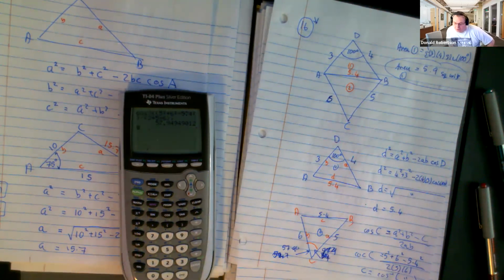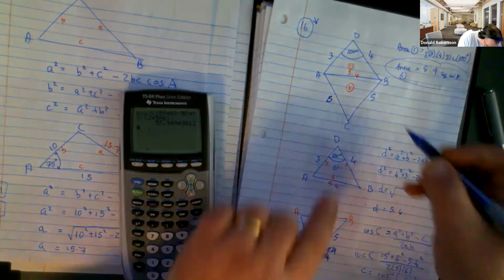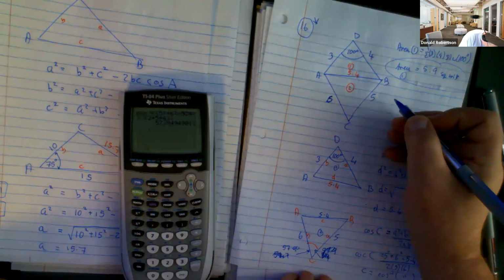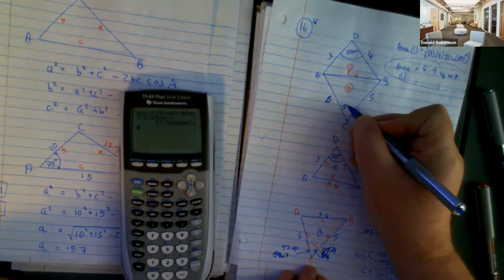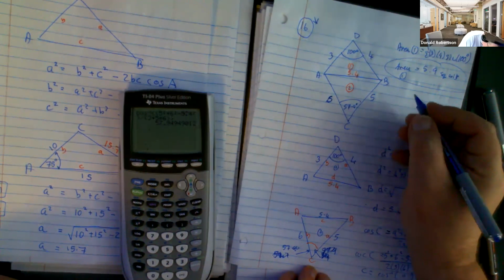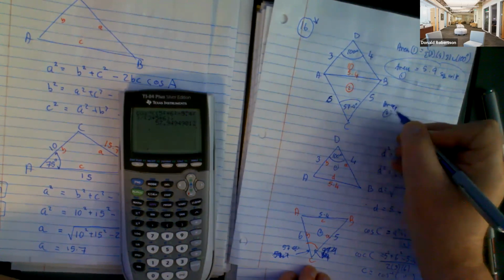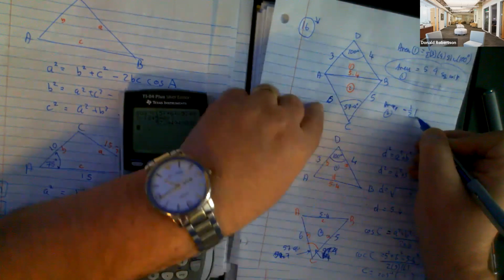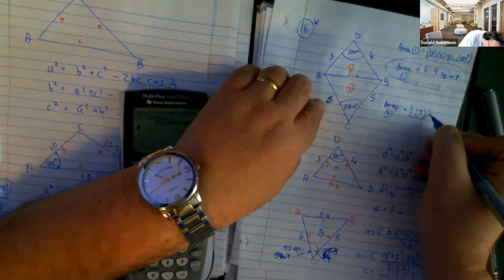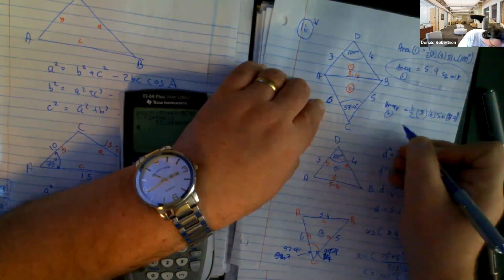Now, after all that hard work, you might have forgotten what we were doing it for. Weren't we going to do it to find the area of the triangle? And so this bottom triangle, we pretty much know everything that we need. This guy here is 57.9 degrees. And so the area of triangle 2 is going to be 1/2 times 5 times 6 times the sine of 57.9 degrees.